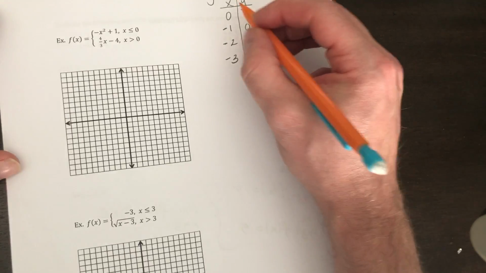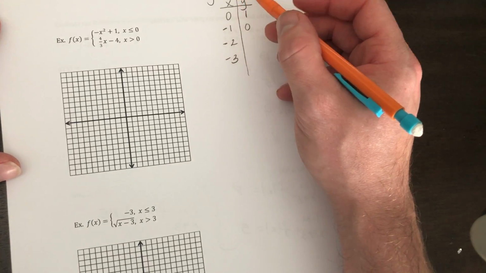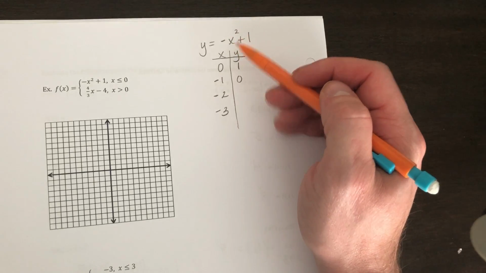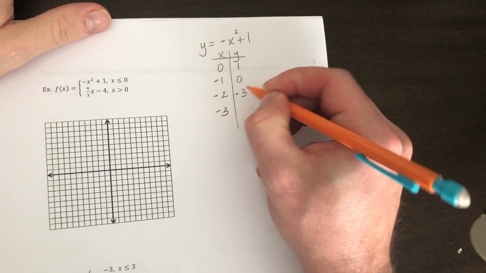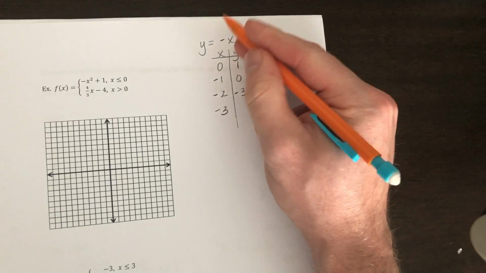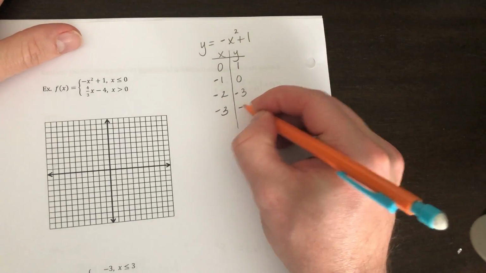-2 squared is 4, so that's a -4. -4 plus 1 is a -3. Negative 3 squared is 9. Negative 9 plus 1 is negative 8.